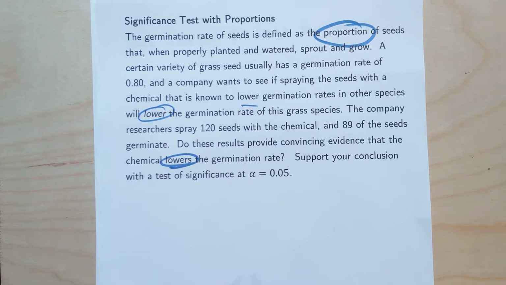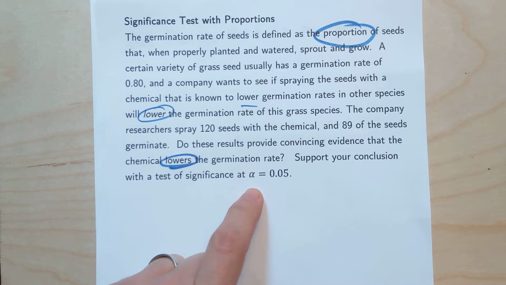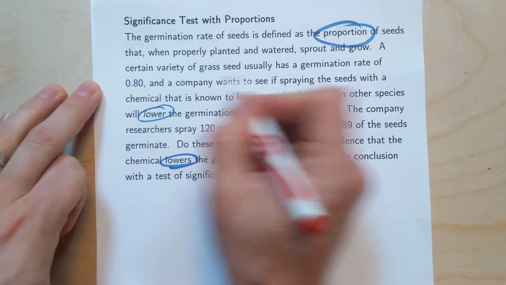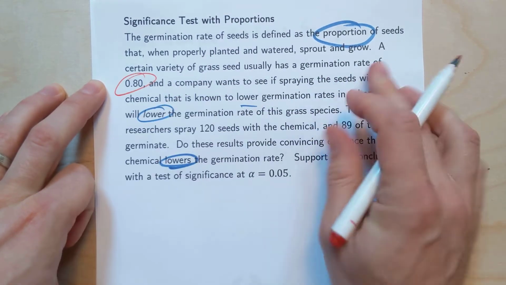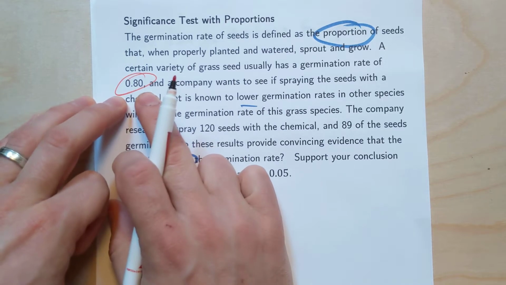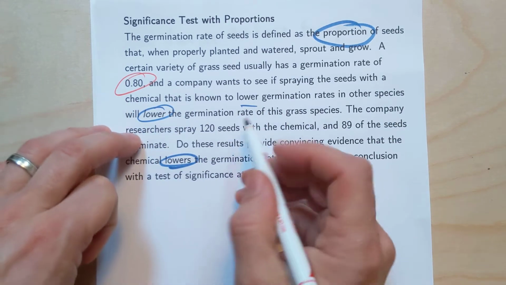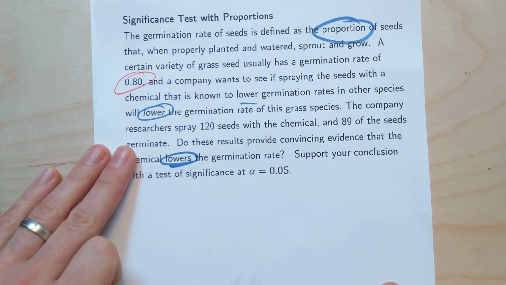A couple of key things here. We begin with some knowledge about other plants. Apparently the germination rate for other seeds that are sprayed with this is 80%, and we're going to see if it gets lowered here. So we'll do a significance test.